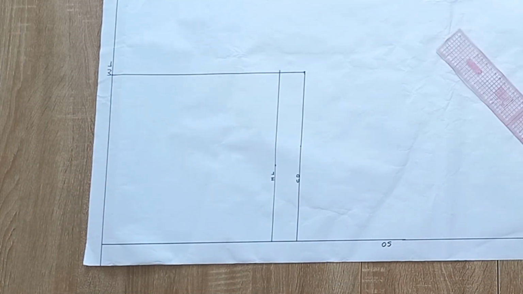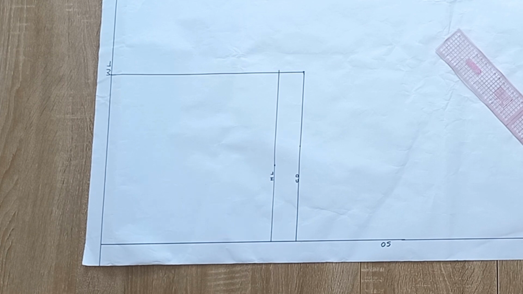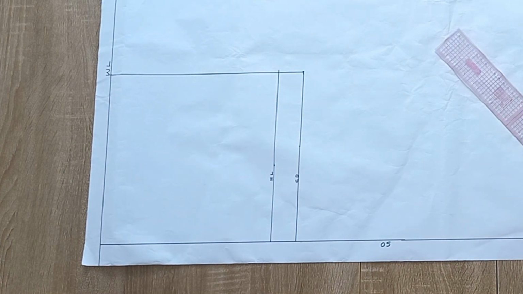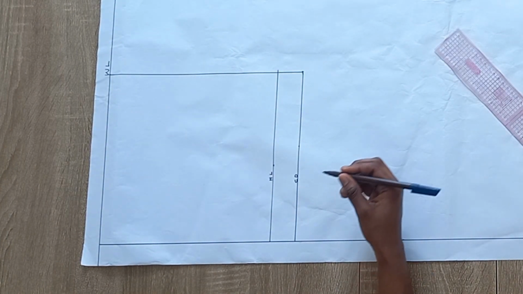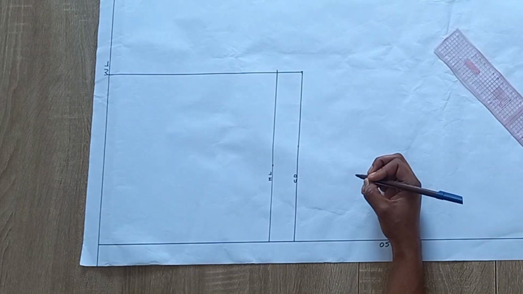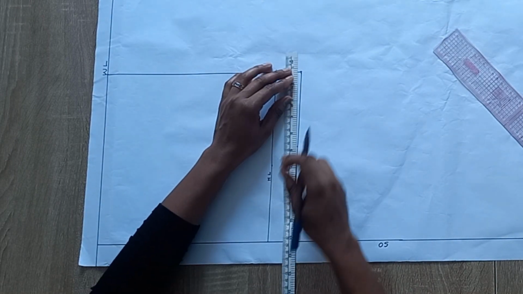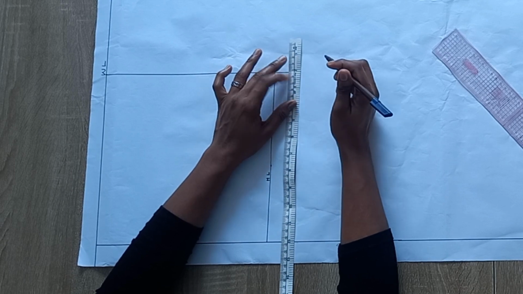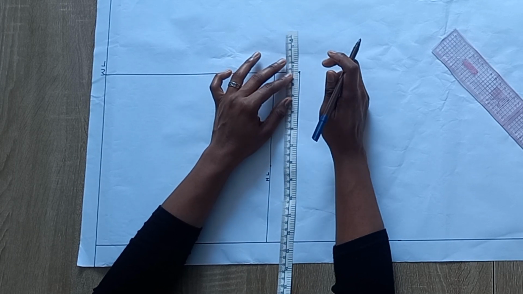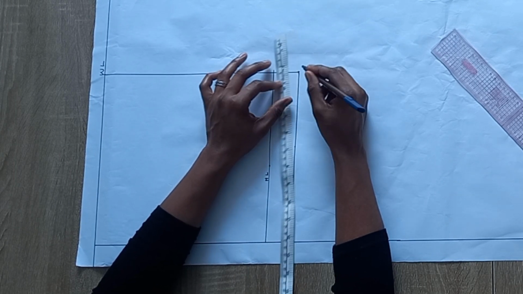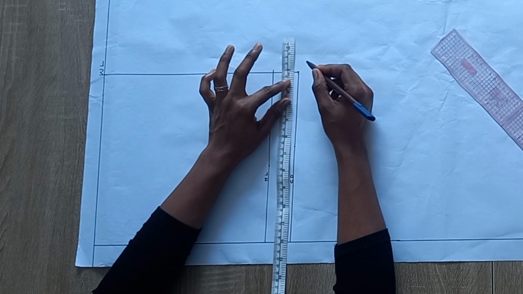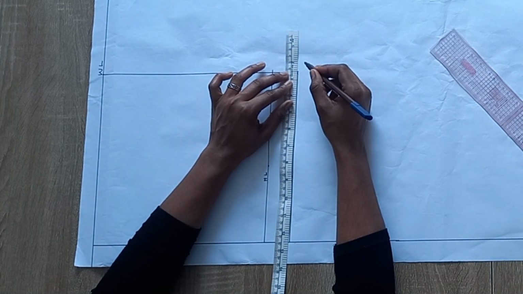Next thing I'm going to be doing is my crotch extension. To get my crotch extension, you need to divide your hip by 16. So my hip divided by 16, which is 40 divided by 16, will give me 2.5 inches. So I'm going to extend this line by 2.5. This is where you should do your crotch extension. From this point here, I'm going to extend it by 2.5.